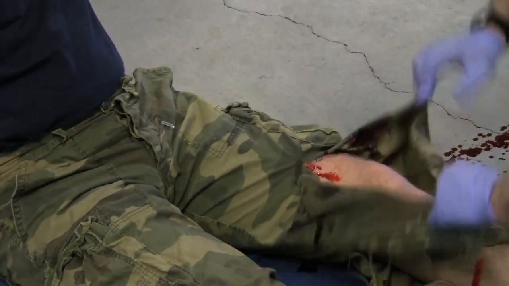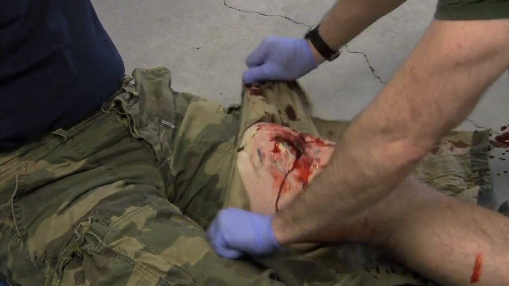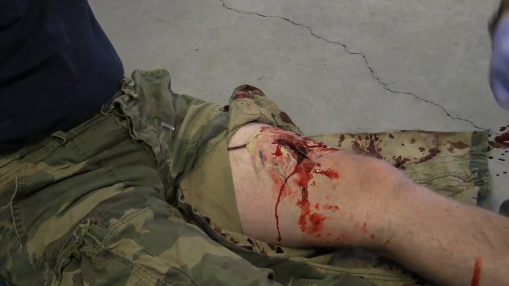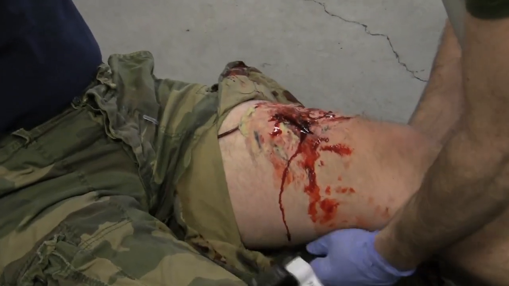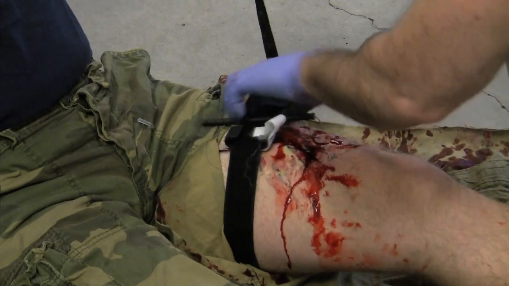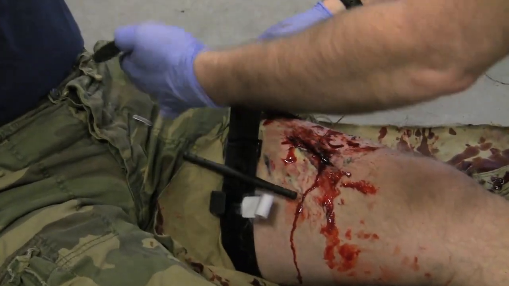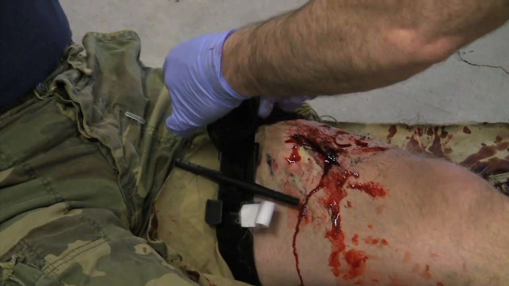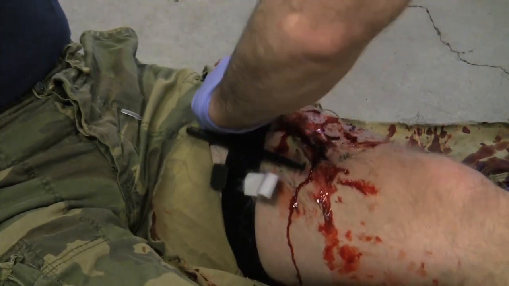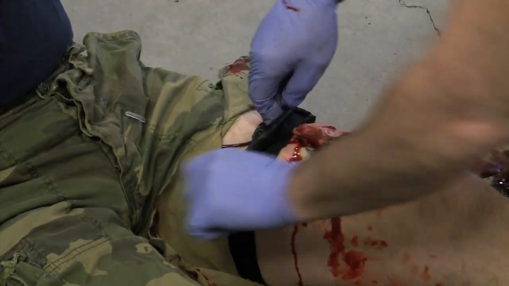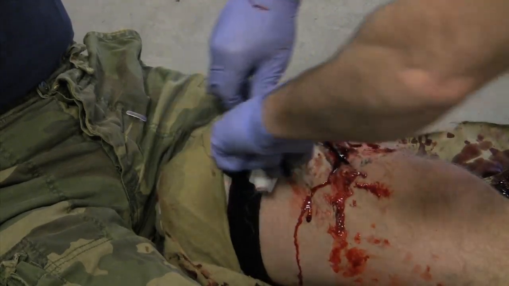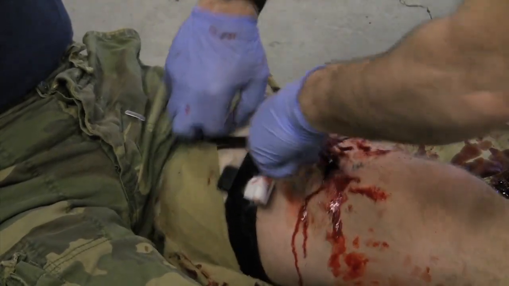Try to find the source of bleeding and place the tourniquet around the wounded extremity. Ideally, this should be placed 2 inches above the wound. Make sure to use both slots of the buckle when applying to a lower extremity. Once the strap is through the buckle, adhere the strap onto itself. Then twist the windlass rod until bleeding has stopped. Lock the rod in place by using the windlass clip.